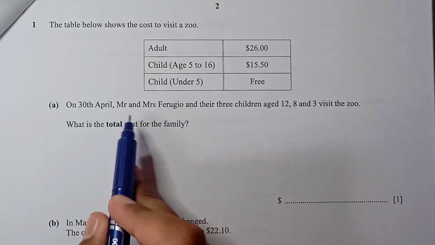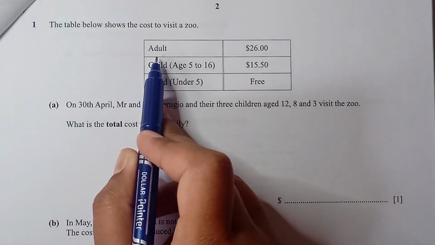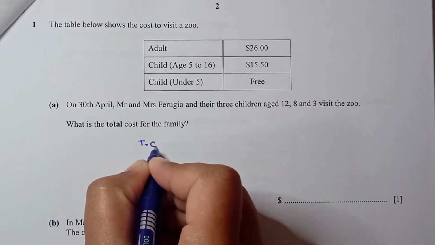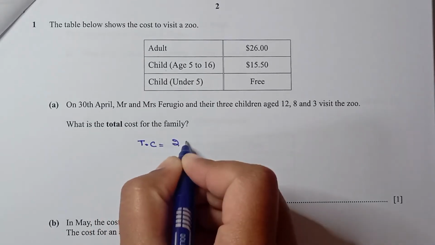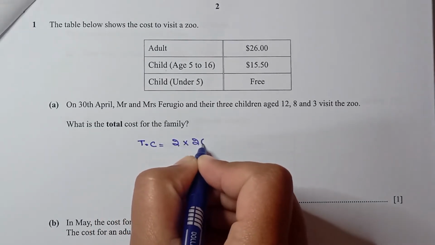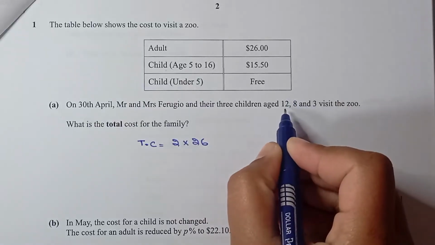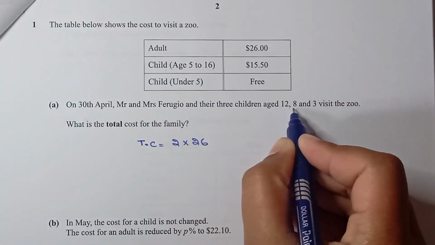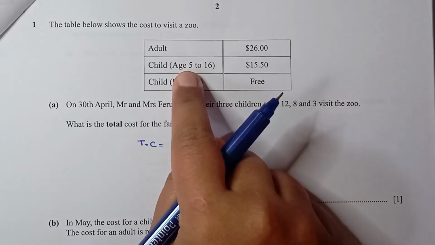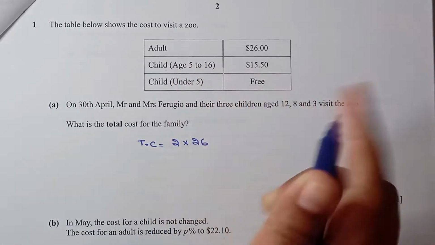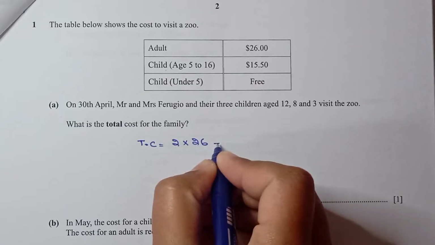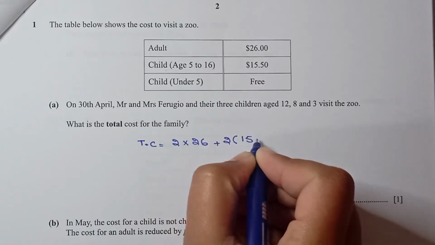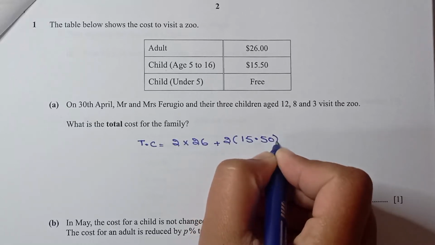Okay, so Mr. and Mrs. are adults. So the total cost, we can say 2 adult tickets, the cost is $26. One child is 12 years old and the other is 8 years old, and 12 and 8 both come in the range of 5 to 16, so two children are $15.50.